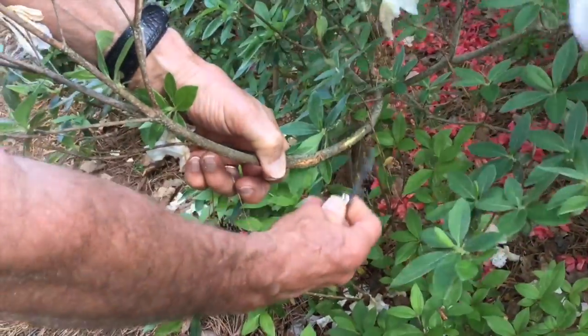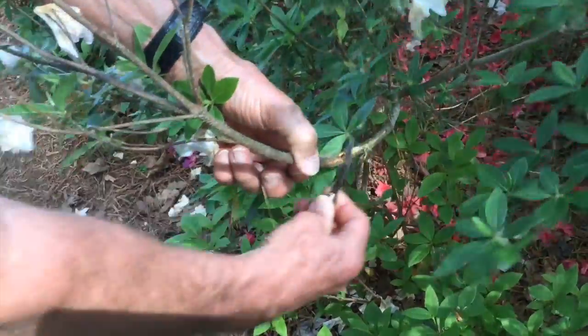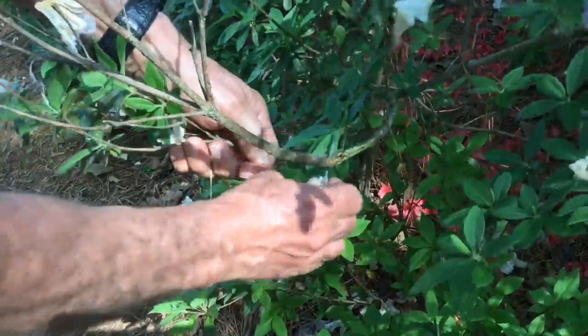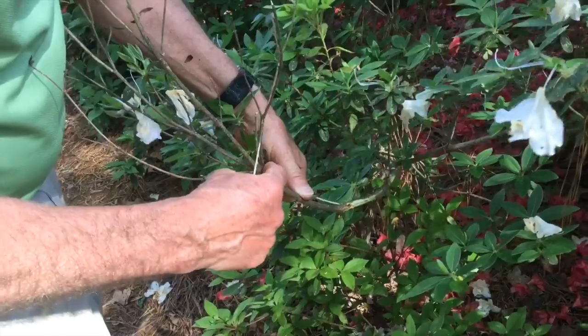Now what I'm going to do is follow on down the stem to see if I can find live tissue. And look at that, just below this area the branch is alive. So I'm going to scrape this back here, and the side branch is alive. So somehow this one branch got infected.